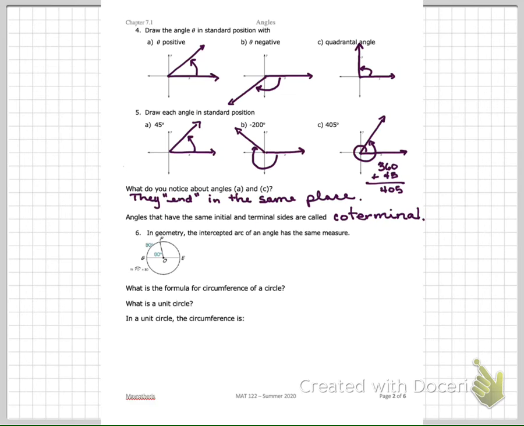On 6, we know that an intercepted arc has the same measure as the central angle that cuts off the chunk of the circle. Okay, so a couple of things here.